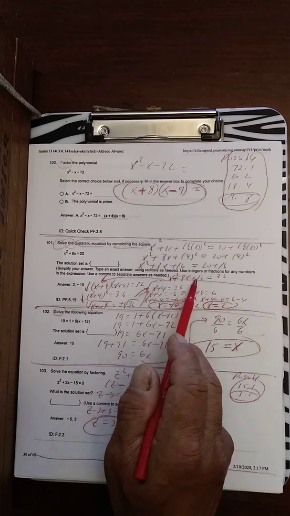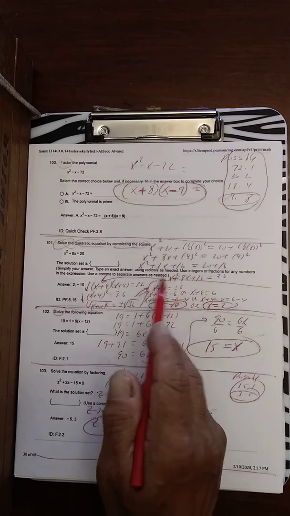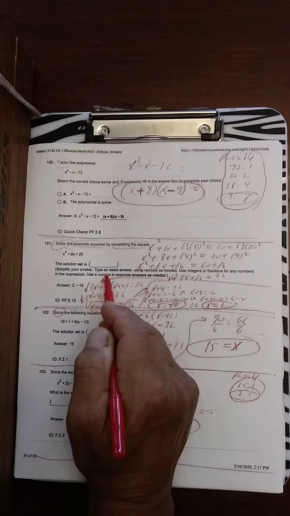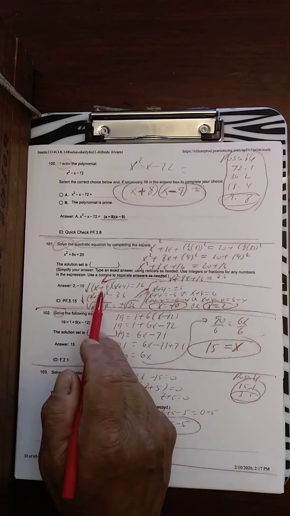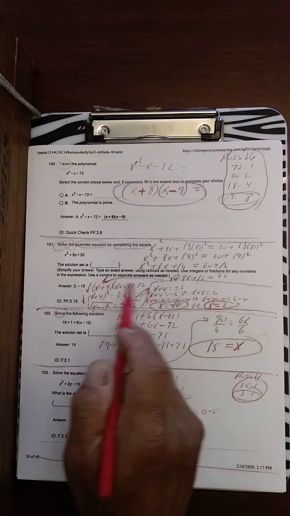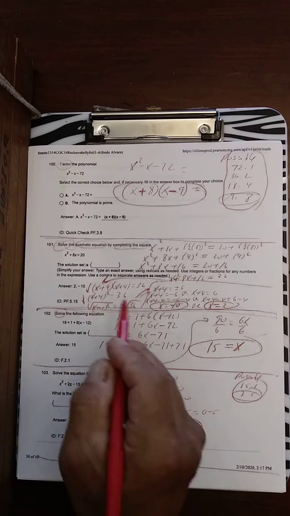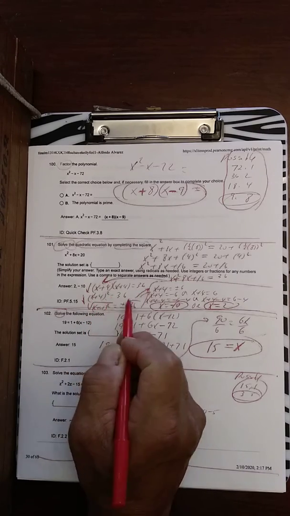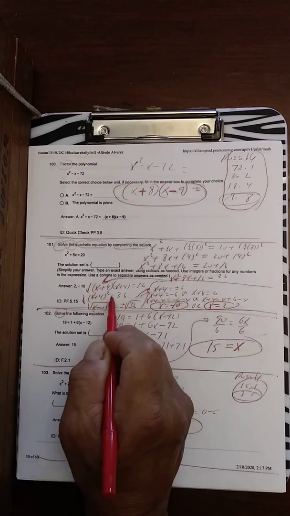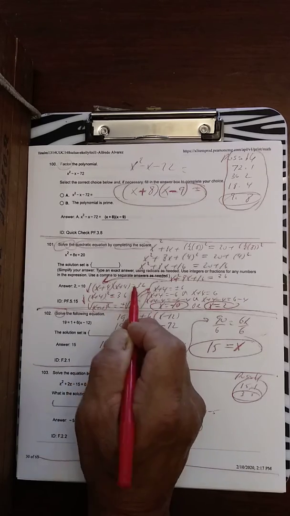So now, from there, we're going to go right over here. It's a little bit confusing, but we're going to factor x plus 4, which is this one, and 36 is over there. So that's going to be x plus 4 squared equals 36. Let's put the little equal there. Okay.